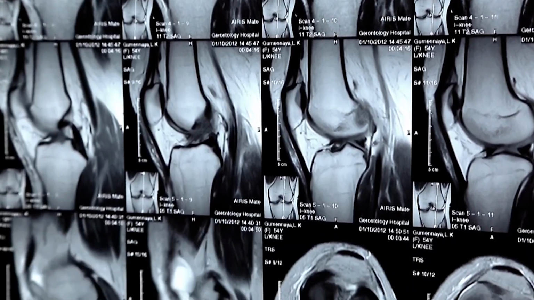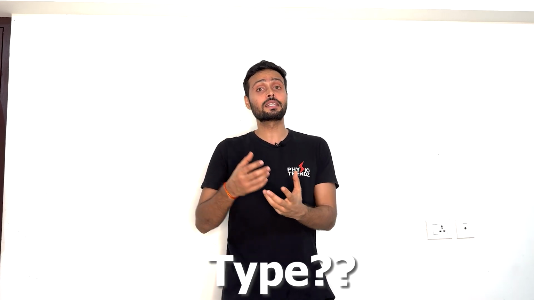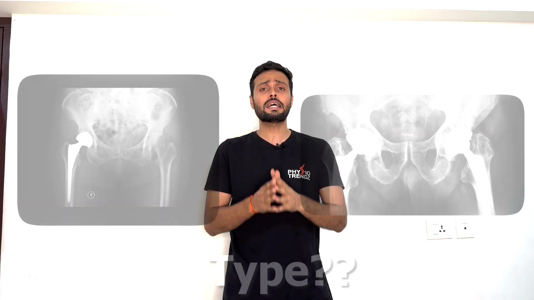Rehabilitation of total hip arthroplasty depends on so many factors, like what is the age of the patient, what type of arthroplasty is done, whether it is cemented or non-cemented, as well as what are the comorbidities of the patient, and all these situations we are going to discuss in today's question.